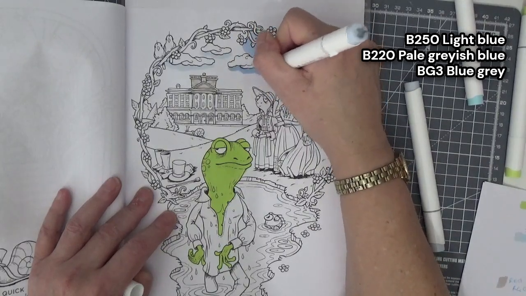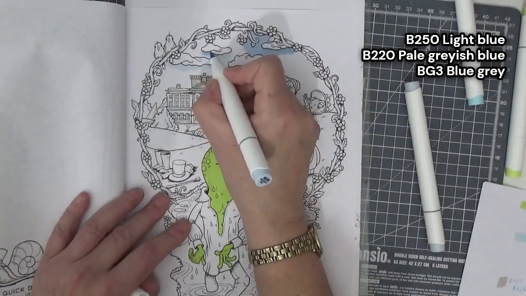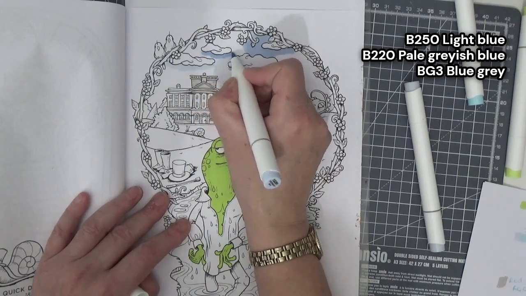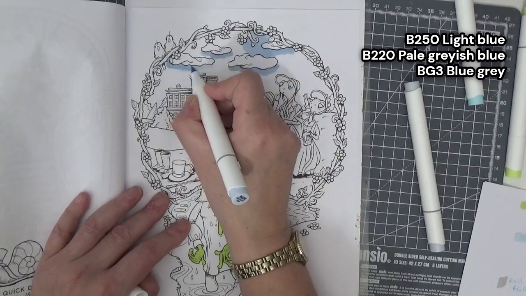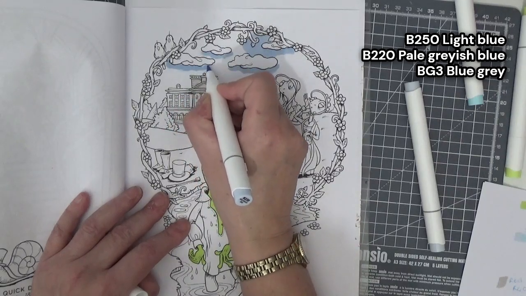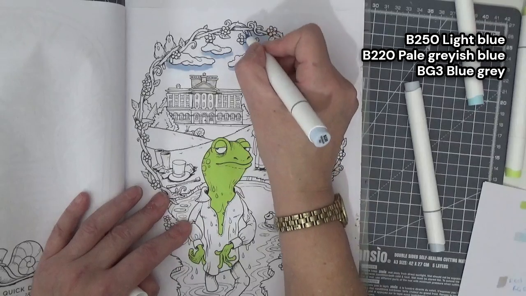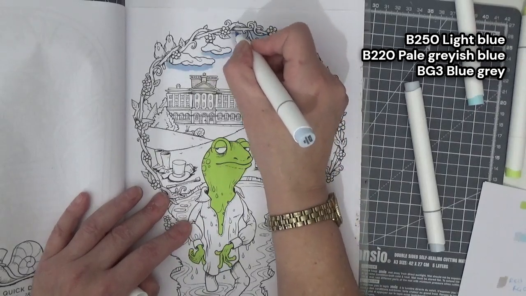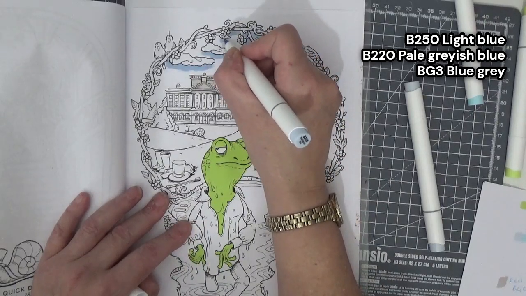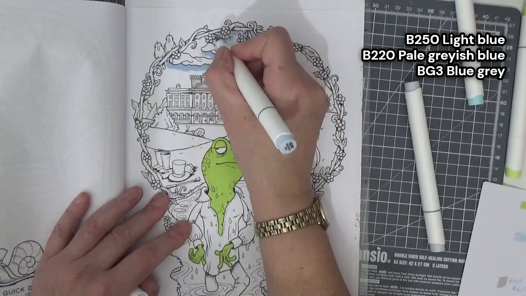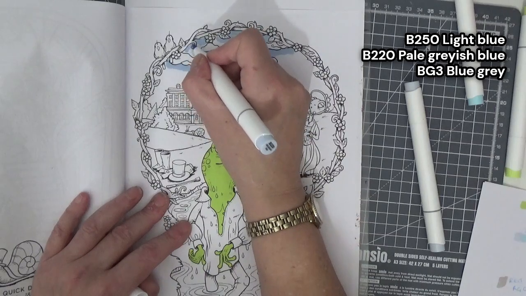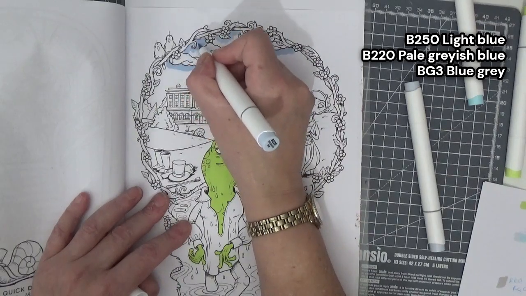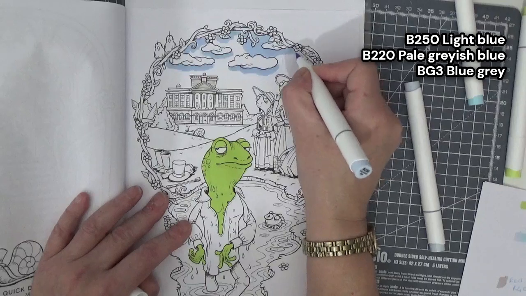This can be our shadow instead, because I've changed my mind in colours. So we'll pull that under the clouds and we'll come round the top here and we'll just make the edge of the picture darker, like this.